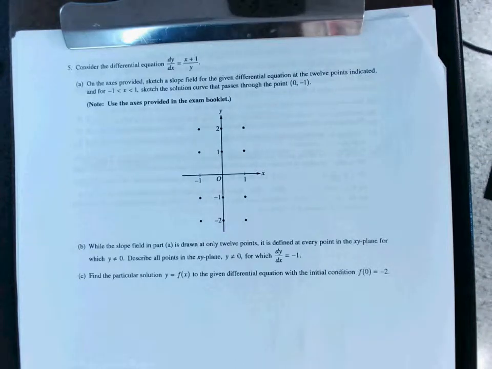Or do you guys want a Chips Ahoy? Which one? Chips Ahoy?